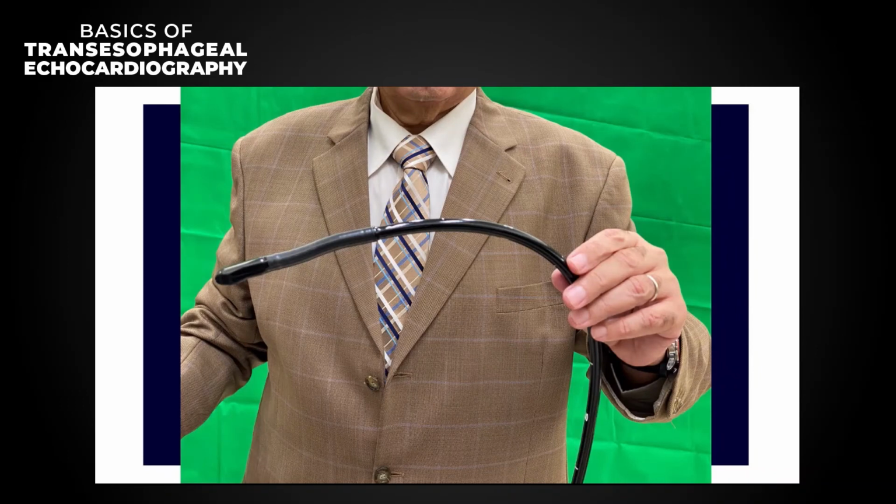During this angulation, I decide which structure I'm going to focus on: the aortic valve, the left atrial appendage, or the interatrial septum. For the septum, I should use the bicaval view.